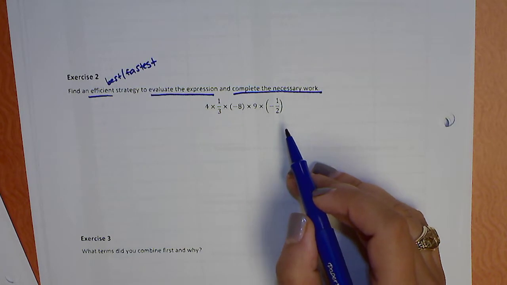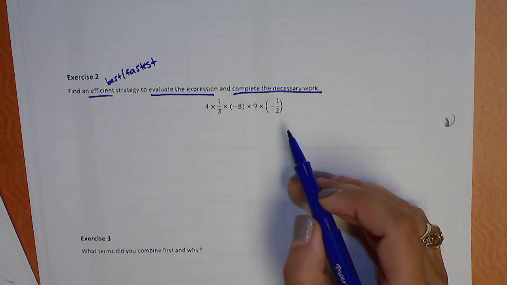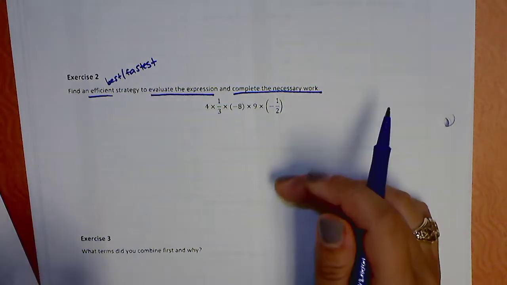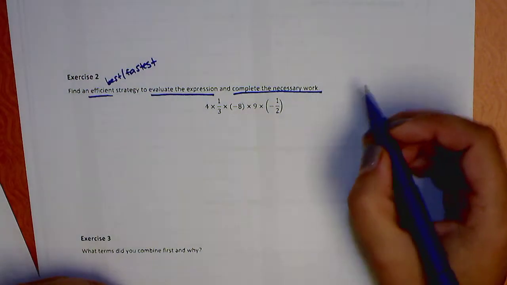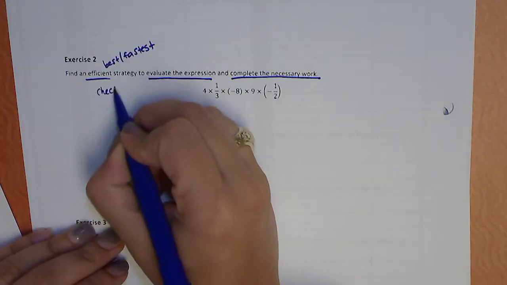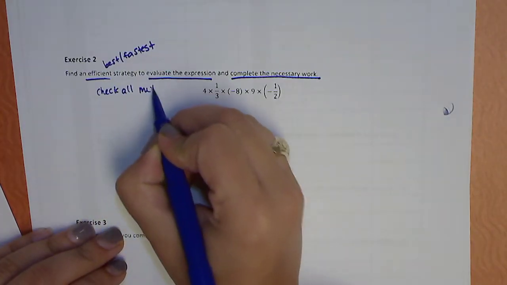What I want to do on all the problems that they give me today is first make sure that they're all multiplication. So we have multiplication all the way across. We're good to go. So first, check all multiplication.